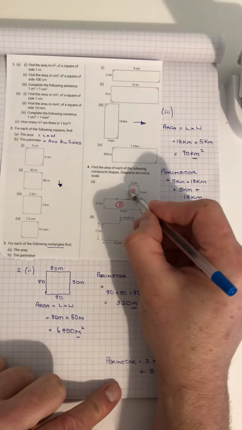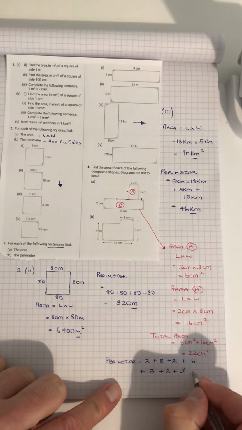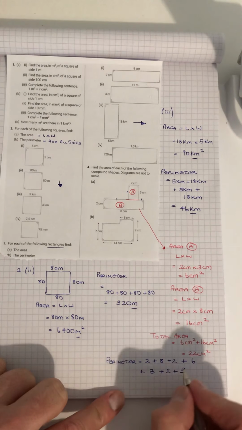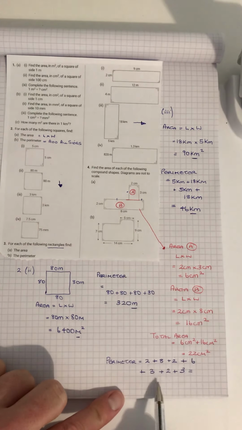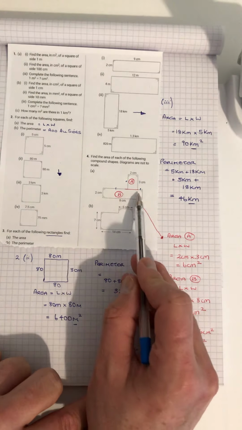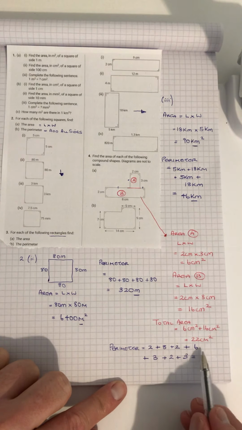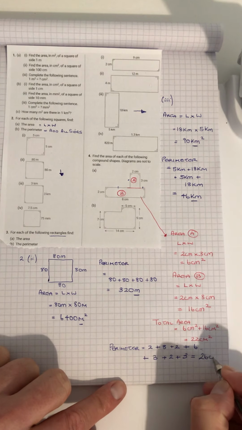What length is this side here going to be? 3 again. And we have already included this. So how many sides have we got? 1, 2, 3, 4, 5, 6, 7, 8. That's correct, because the 6 is this bit plus this bit here. So add those up and we get 18, 21, 26 centimeters.